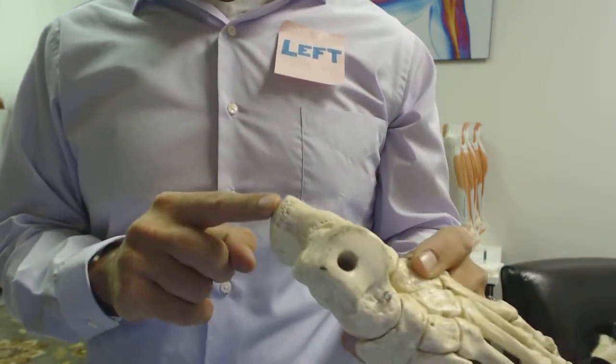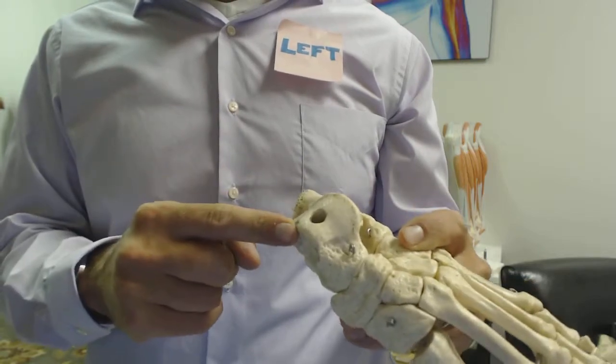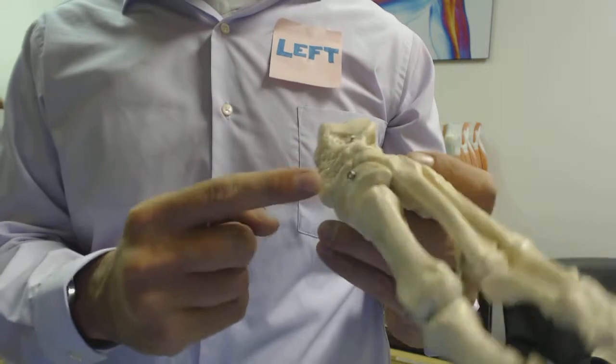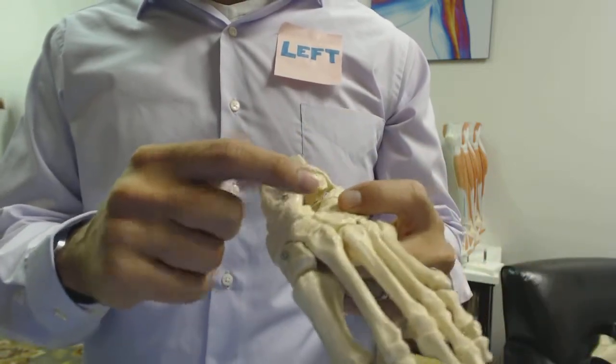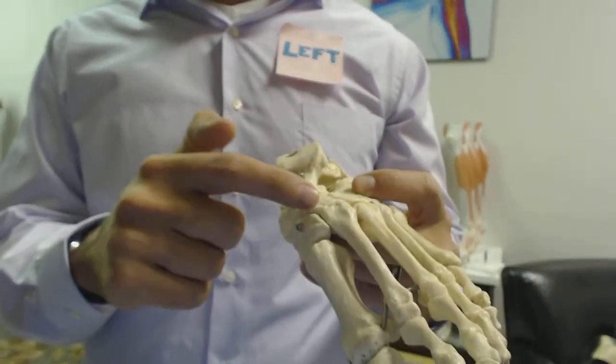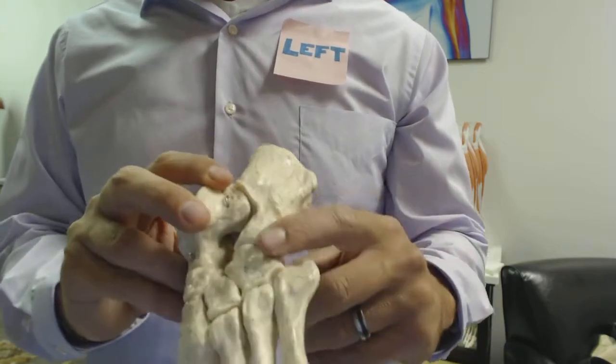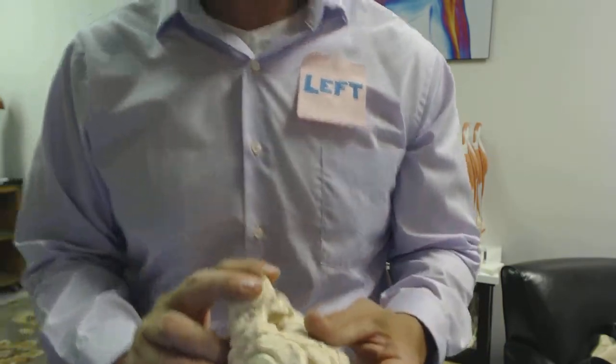So clever, calcaneus, tigers, talus, navicular, need, MIL. So medial, intermediate, lateral, cuneiform, C, cuboid. All right, and that is the ankle in a nutshell.